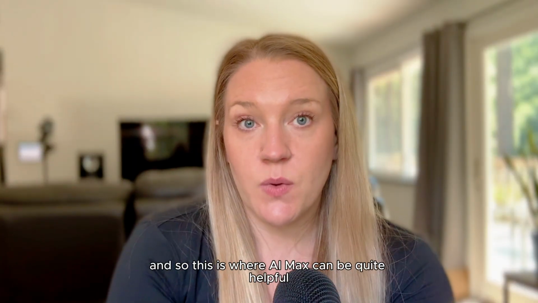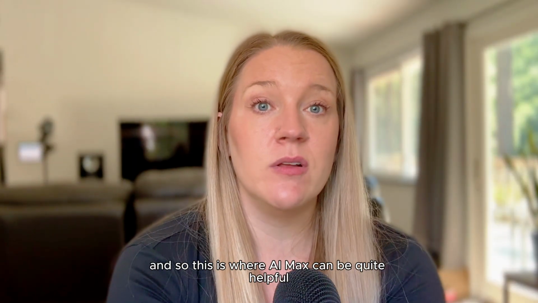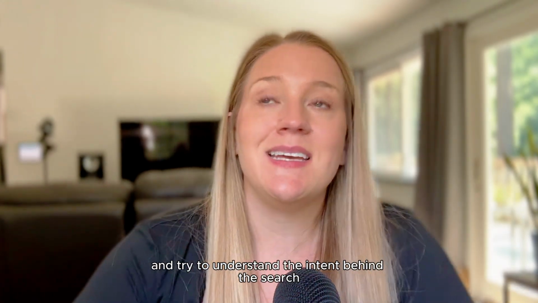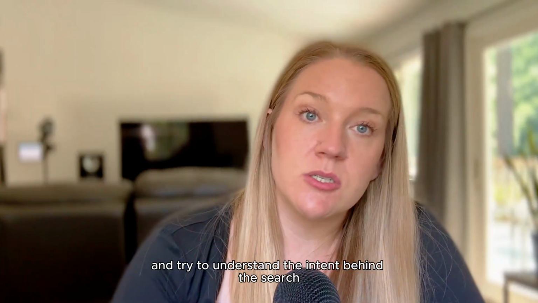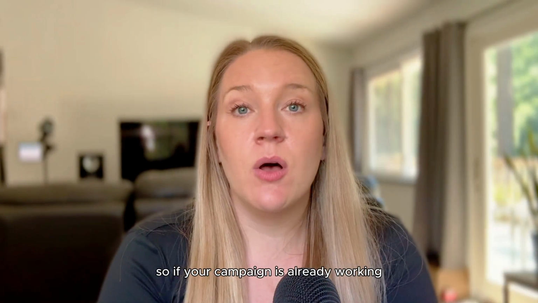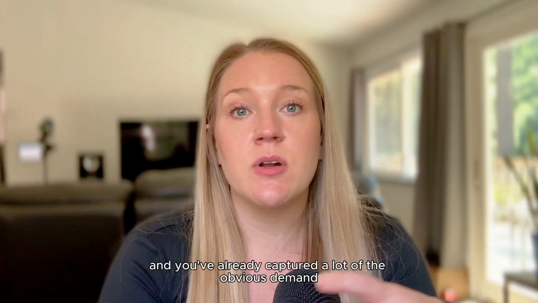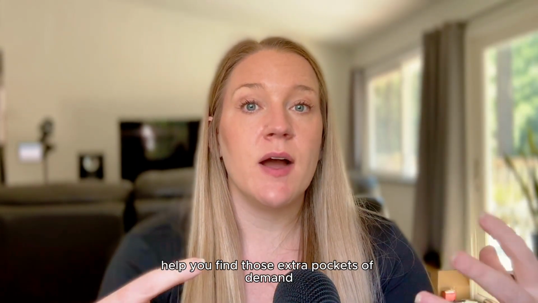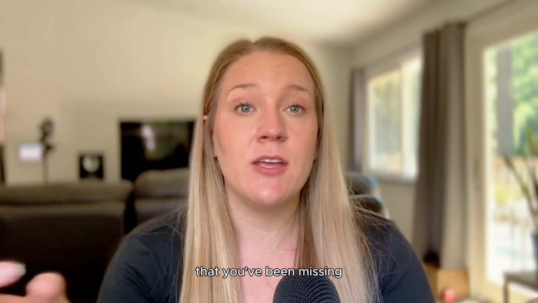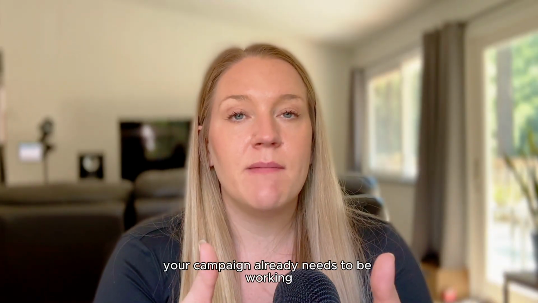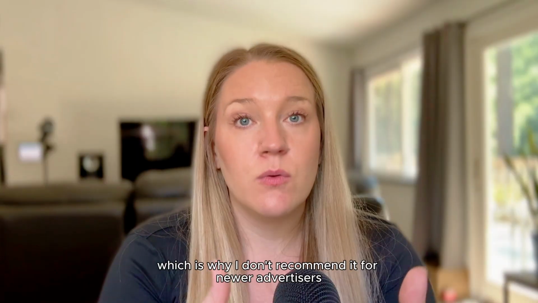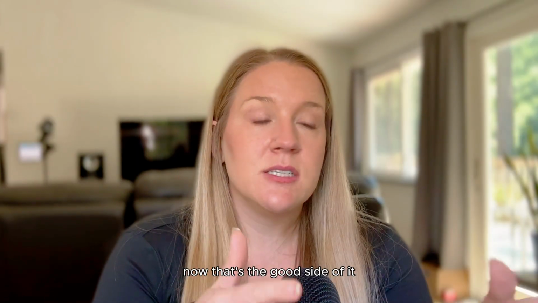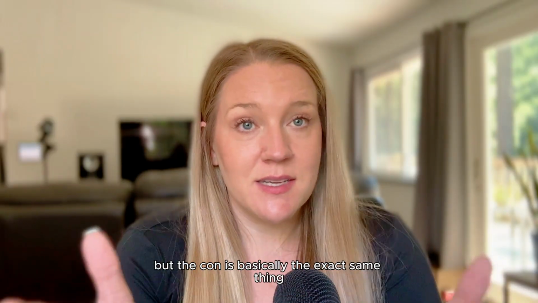And so this is where AI Max can be quite helpful. It can look beyond the exact keywords and try to understand the intent behind the search. So if your campaign is already working and you've already captured a lot of the obvious demand, AI Max can potentially help you find those extra pockets of demand that you've been missing. But the big thing is your campaign already needs to be working well, which is why I don't recommend it for newer advertisers.